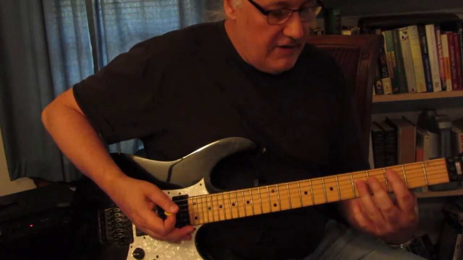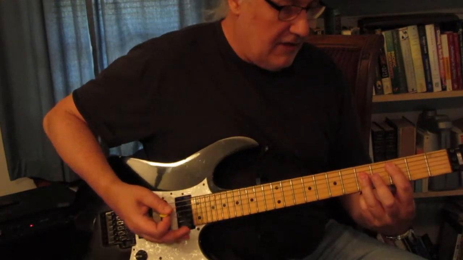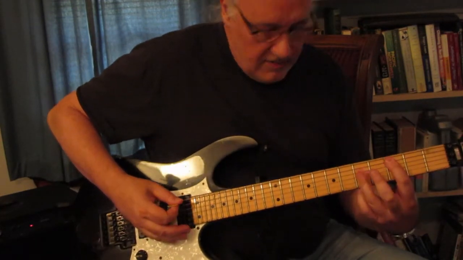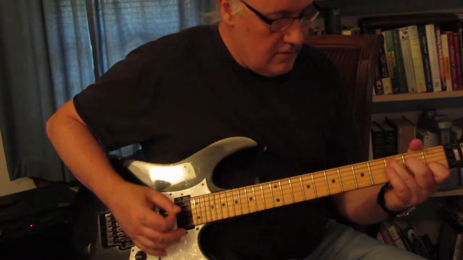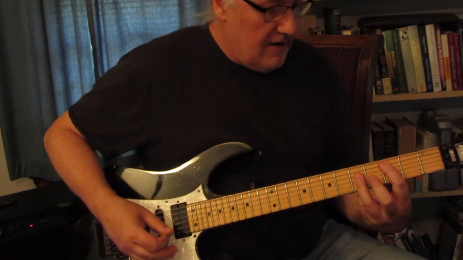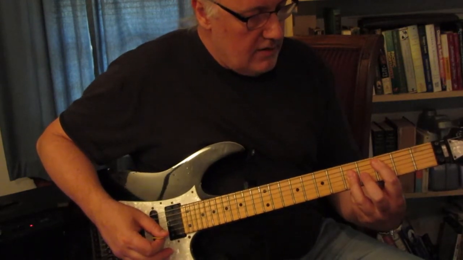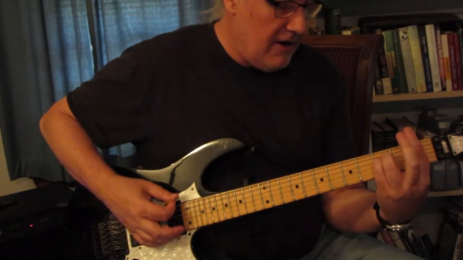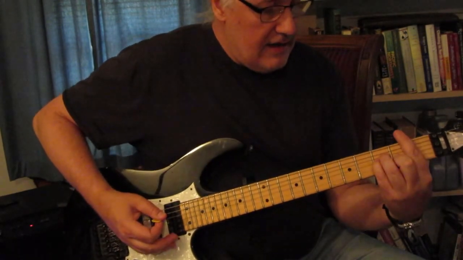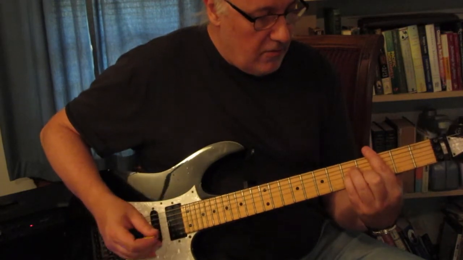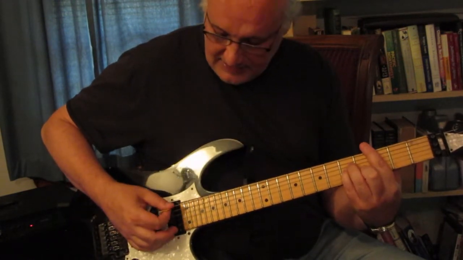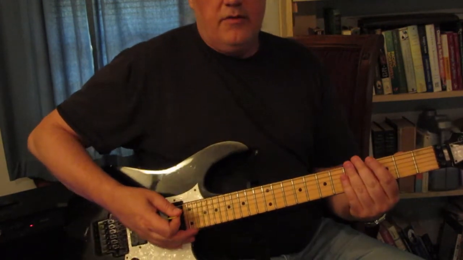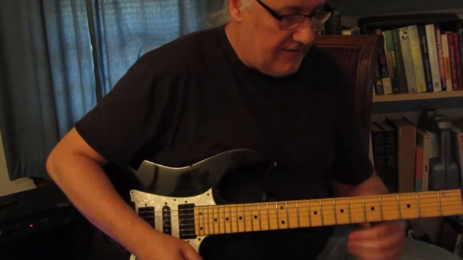A major chord rooted at the A string, so like a B chord, or C chord rather. Sorry. And a minor chord rooted at the E string, so like an E minor, and a minor chord rooted on the A string, so like a C minor. So those 4 chord shapes, basic stuff.